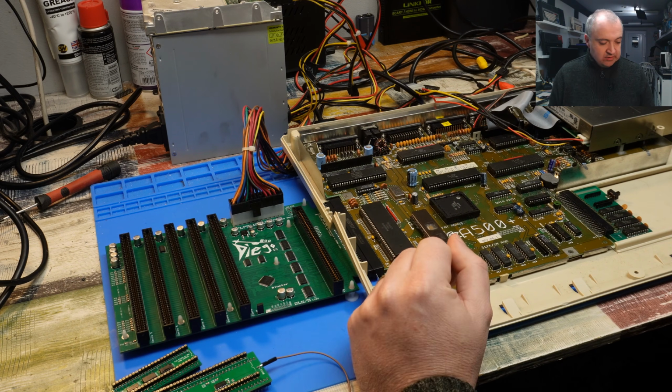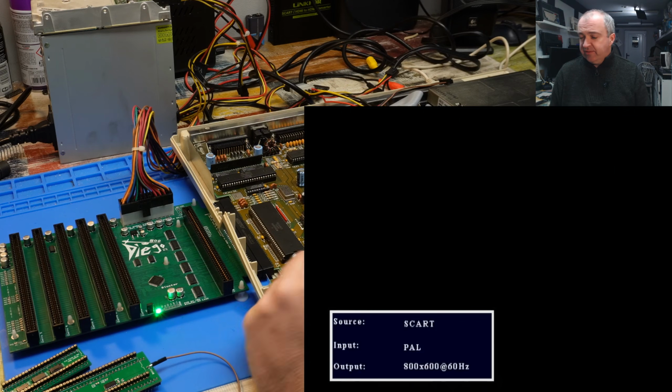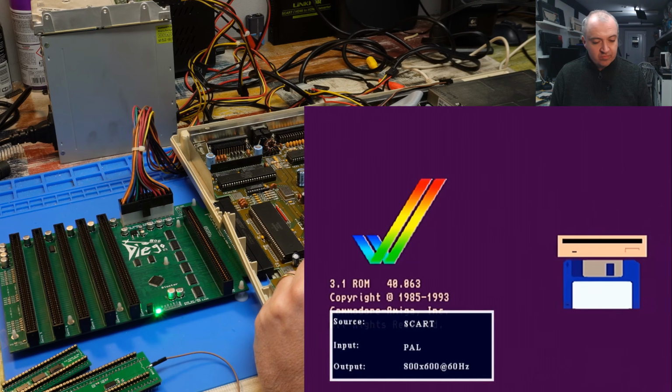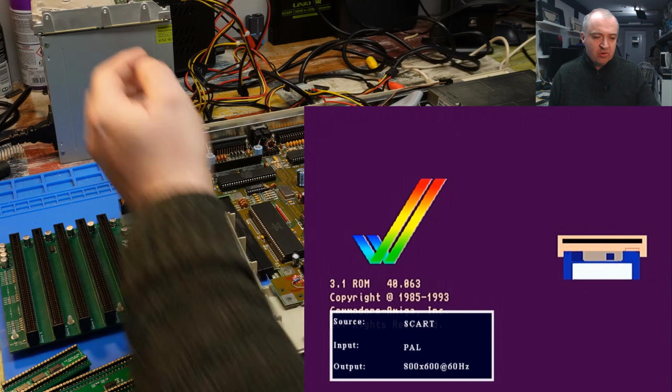So let's see if it works. Let's see if it comes up. Let's just see what happens. Yep, 500 is starting. Okay. That seems to be good. So how about we add a ZORRO card?